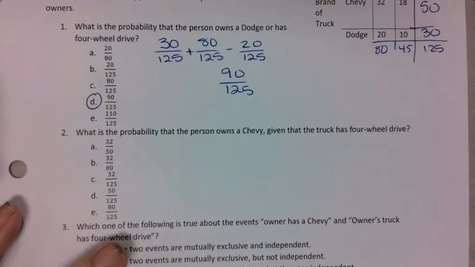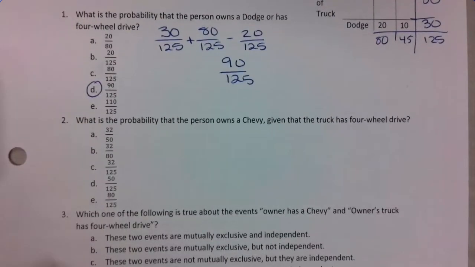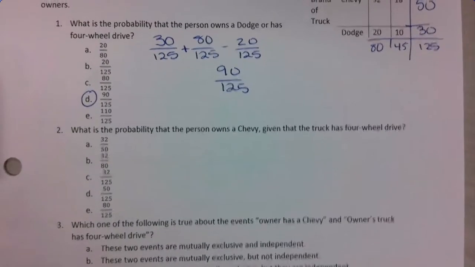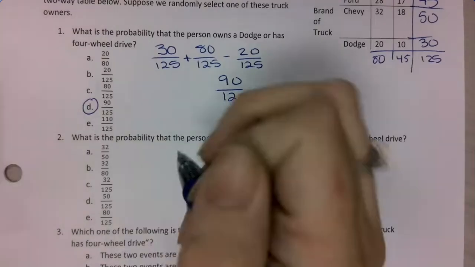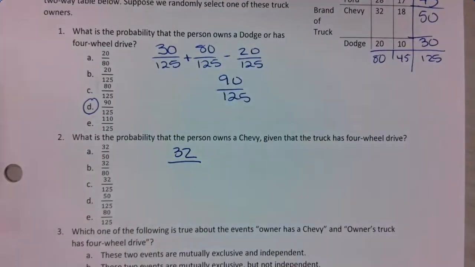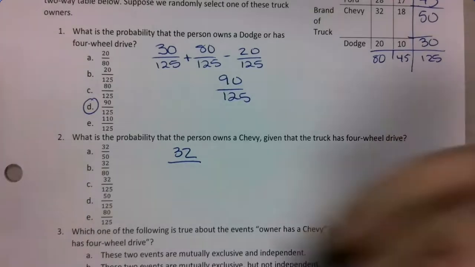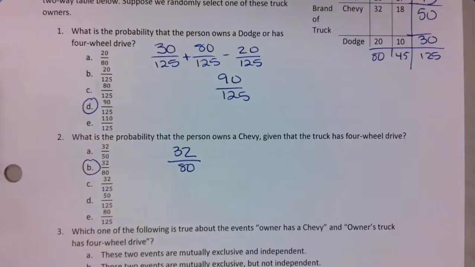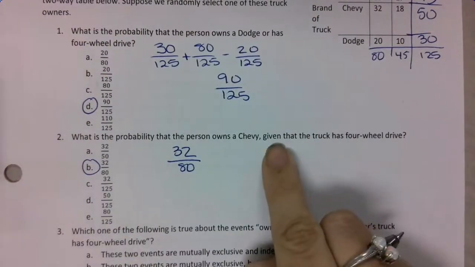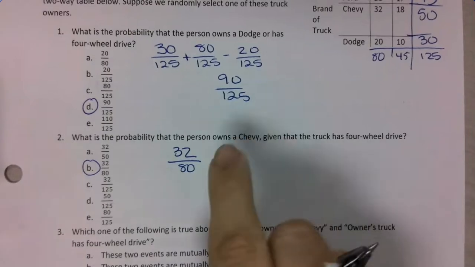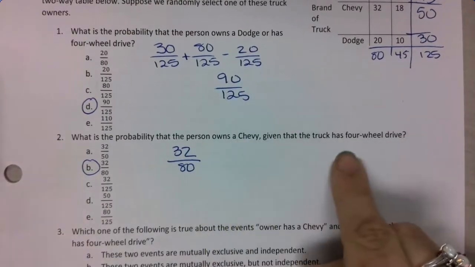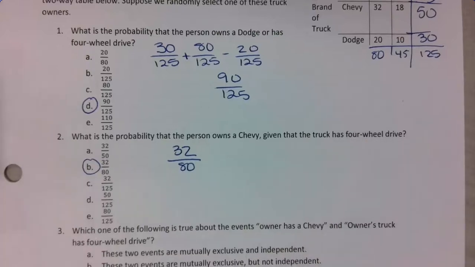Okay. My next one says, what is the probability that the person owns a Chevy given that the truck has 4-wheel drive? So my numerator is going to be owning a Chevy and 4-wheel drive. So that is going to be 32. And then it's out of how many total 4-wheel drives there are. So there are 80 4-wheel drives. So this answer here is B. Whatever is after my given goes on the denominator of the fraction. And then whatever it says first is what I want to find given that condition. So it has to be both of those for the numerator.